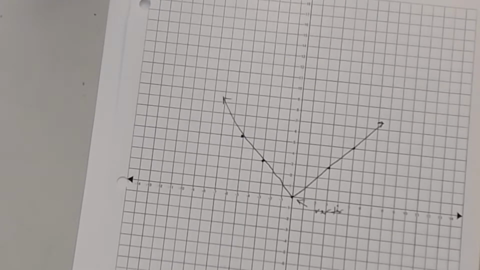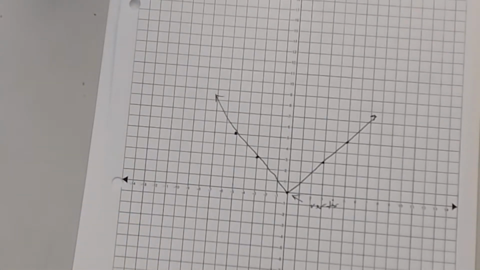Okay, so the absolute value function is not a curve like the parabola. It's formed by 2 rays. Like in high school geometry, R-A-Y-S.